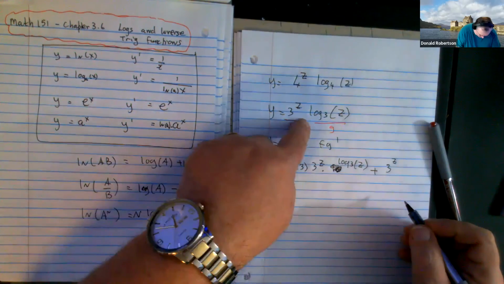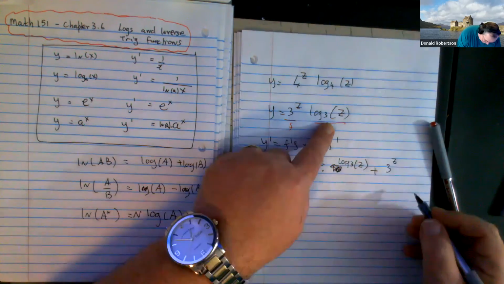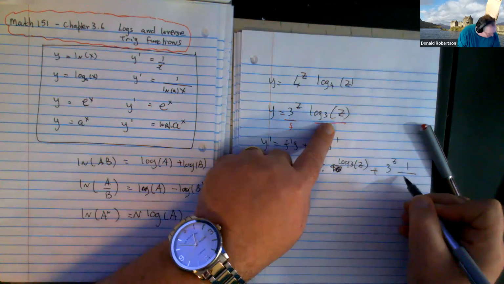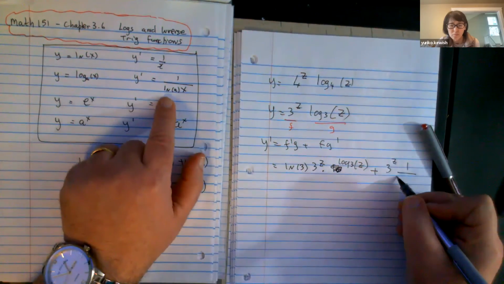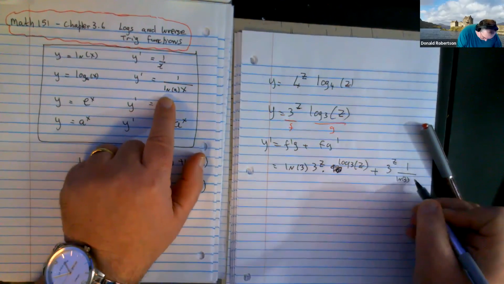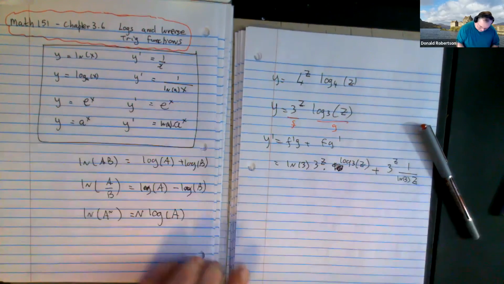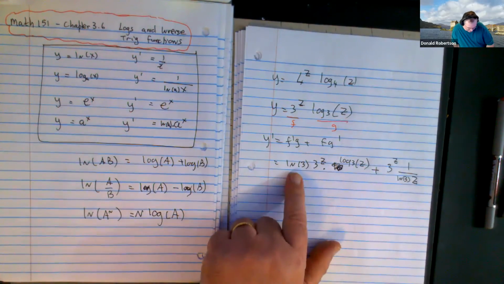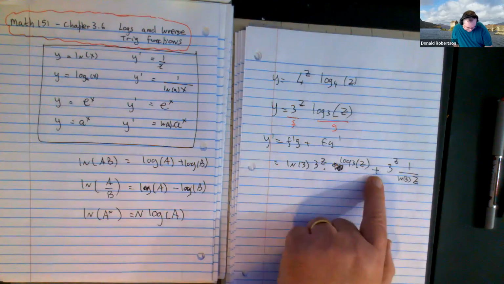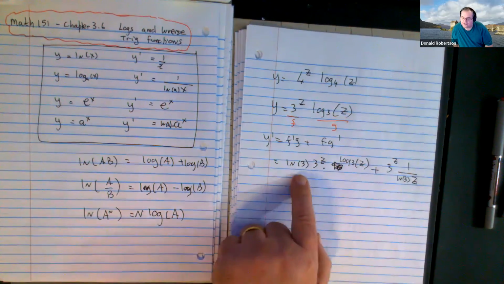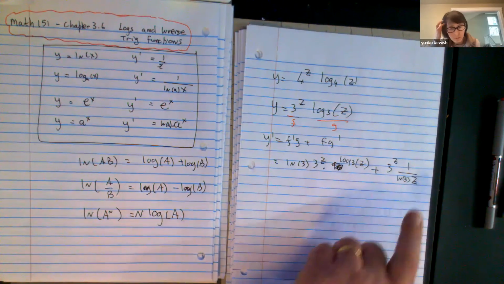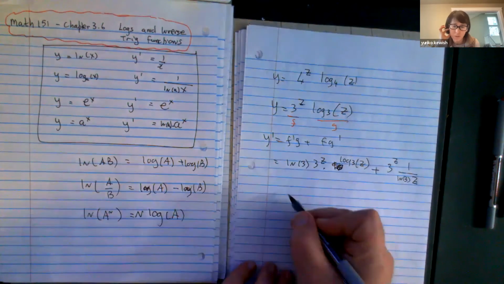If you differentiate this fella, you get 1 over z, and the natural log of 3 goes here. Are we good with that? f dashed g plus f g dashed. We go with these 4 pieces. Yeah, I got that so far, but I don't know what to do next.